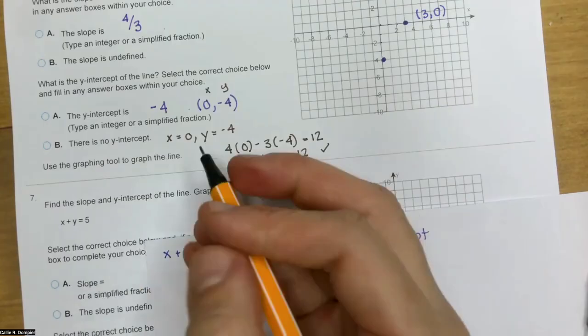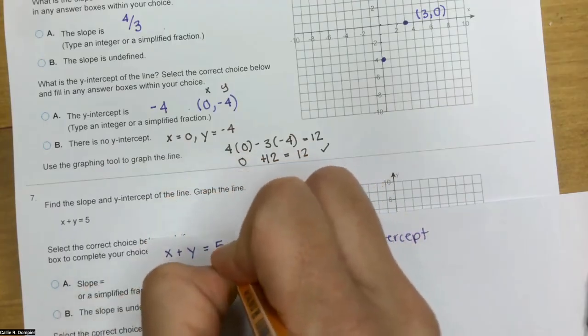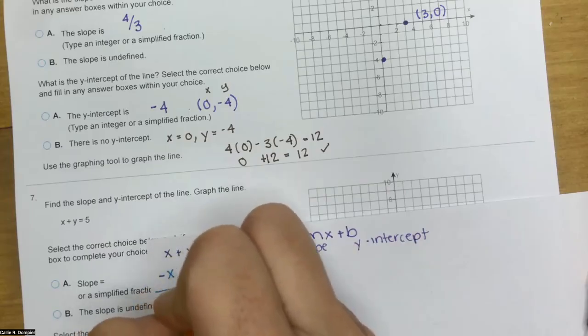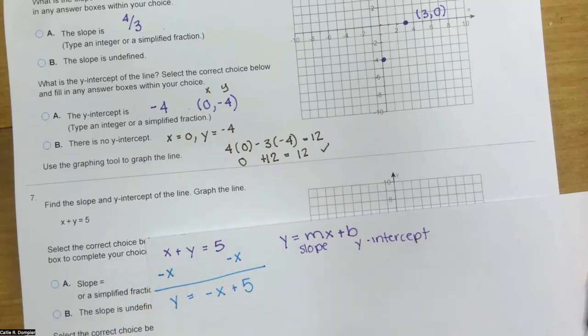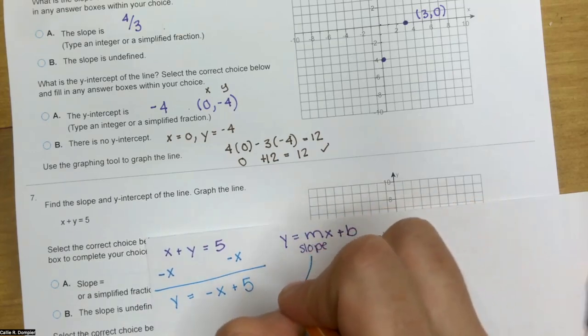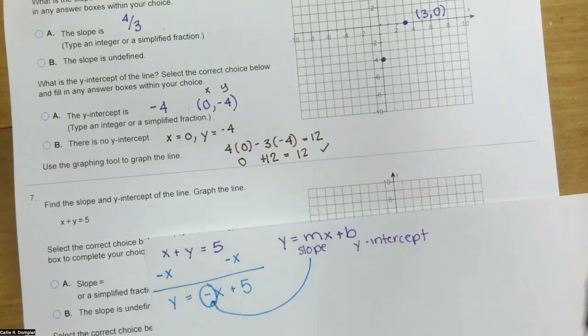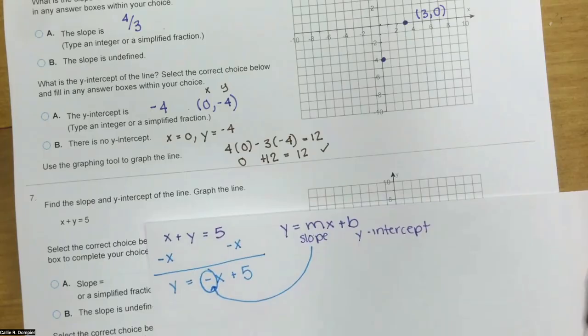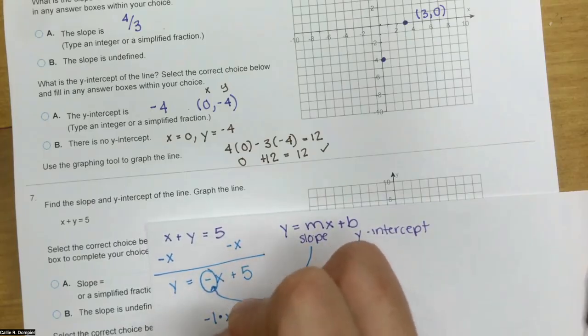So right now we have x plus y equals 5. We're going to subtract x from both sides, and we have y equals -x plus 5, right? Or 5 minus x, but I just changed the order because we want it to look like that. What is our slope? It's kind of tricky, but that's going to be a -1. Negative x is the same as -1 times x.